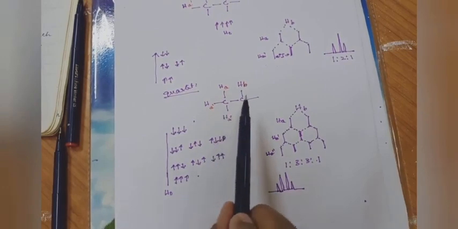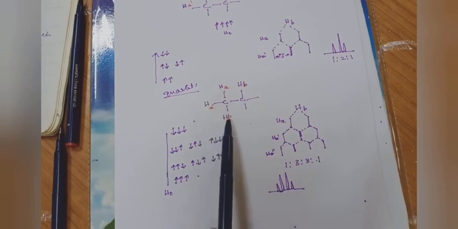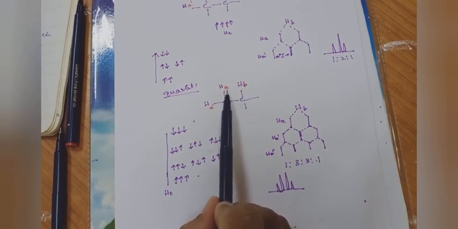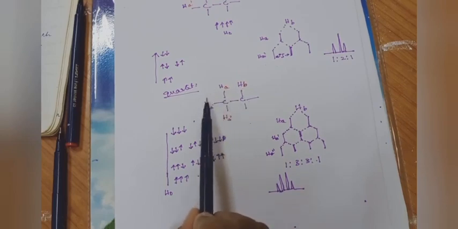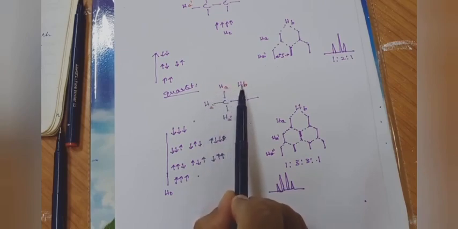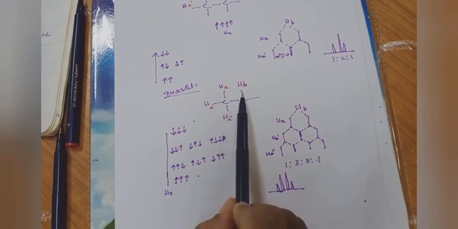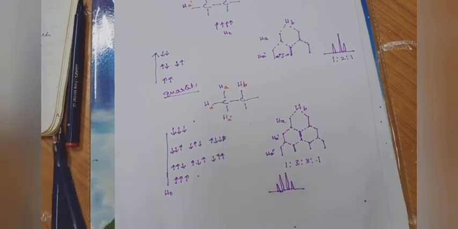Now, the magnetic field is felt by all these protons with the Hb proton. Here all these protons are equivalent in all respects, so they interact with the Hb proton through 3 sigma bonds each.